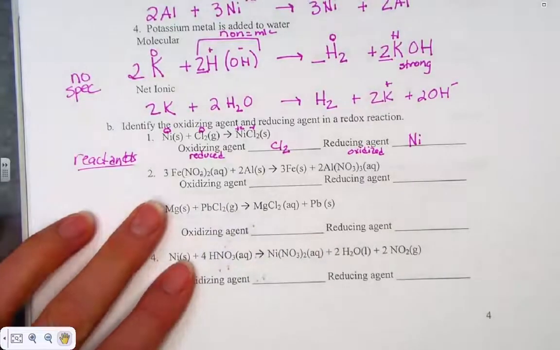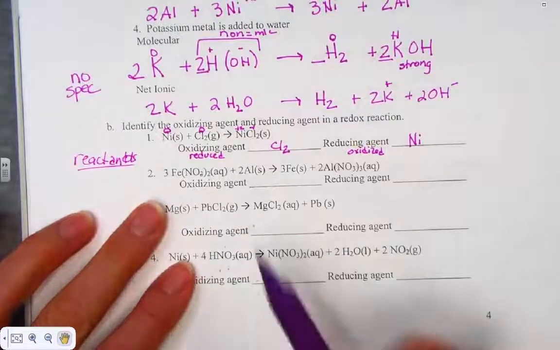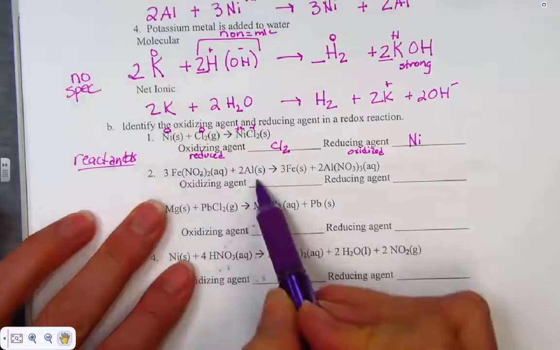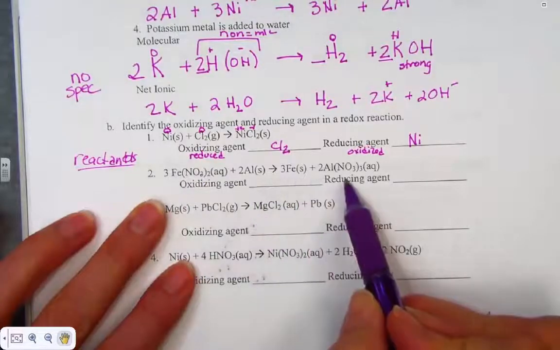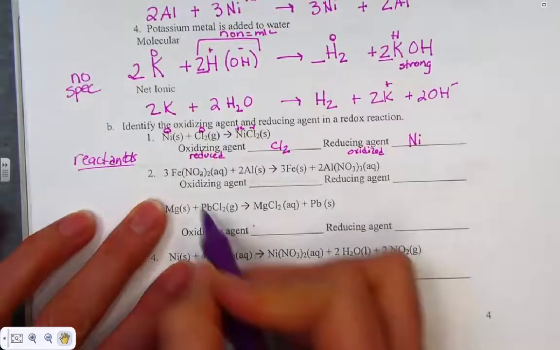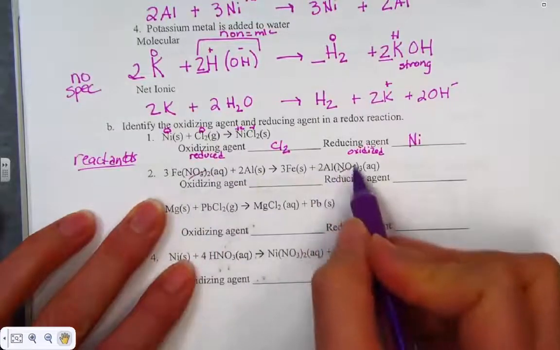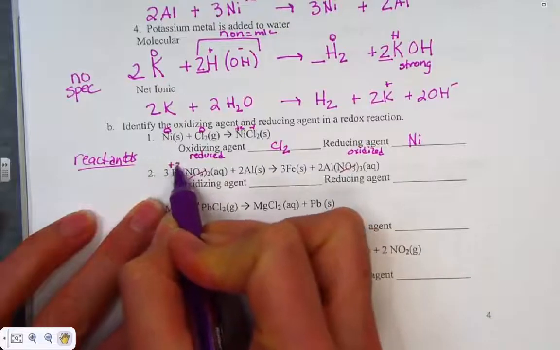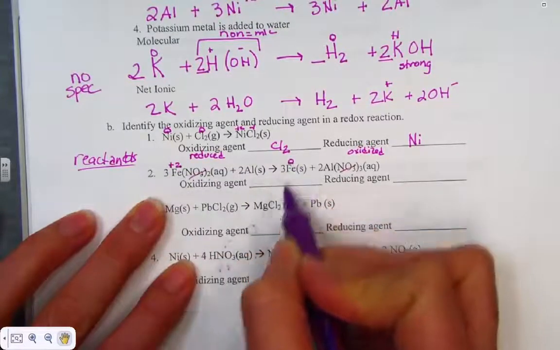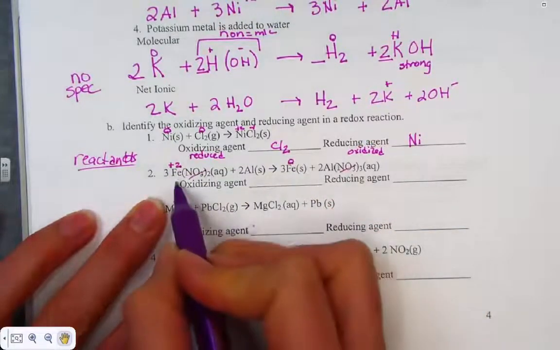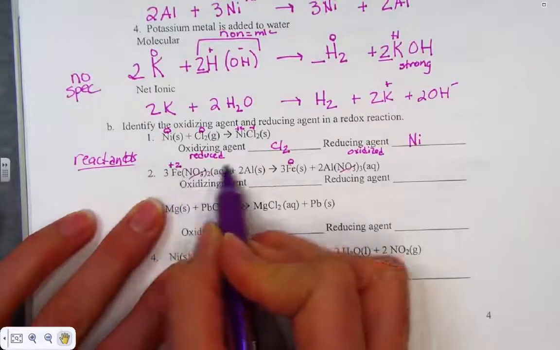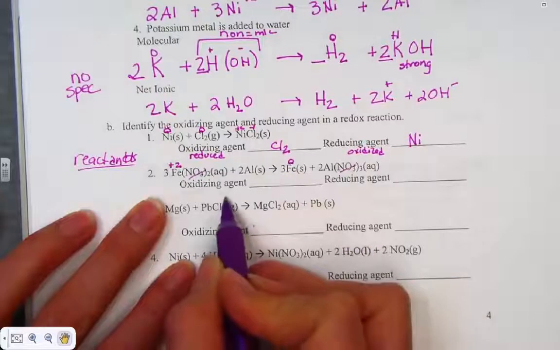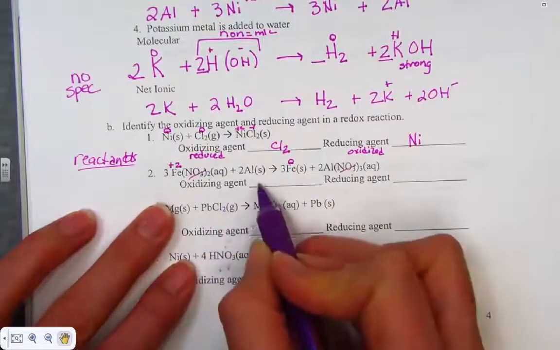Let's take a peek here. This looks like a single replacement pattern. Iron 2 nitrate with solid aluminum forms iron and aluminum nitrate. I can clearly see the nitrates are the spectators. Iron started with a +2 charge, formed the element to a 0. Iron went from a +2 to a 0. It is being reduced. Therefore, it is the oxidizing agent.